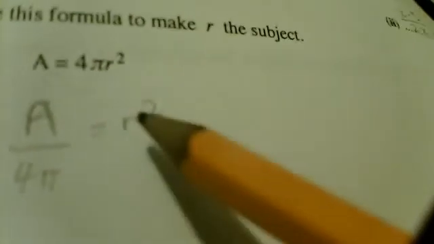But as I want to move it to the other side, I'm going to divide it, because as you move it, it changes sign. So it's A divided by 4 pi, and I'm left with r squared. Now I want r to be by itself without the squared, so I'm going to do the opposite if I want to take it to the other side. So it's going to leave me with A over 4 pi, and I'm going to square root it to give me r. So the answer is going to be the square root of A over 4 pi equals r.